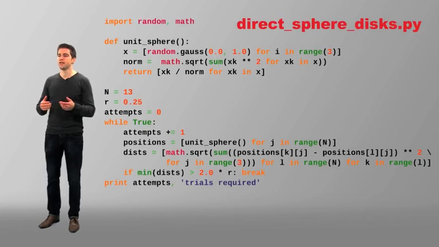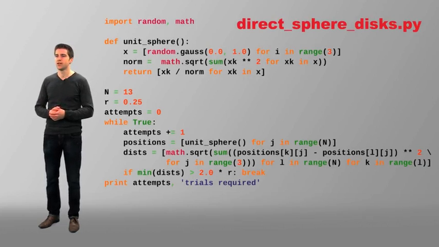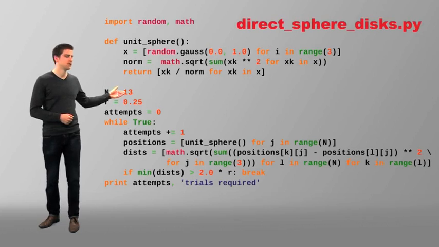So let us now follow our winning strategy of the last 2 months. We randomly sample the 13 positions of the blue disks on the surface of the unit sphere. In a first, naive approach, we uniformly sample these positions and check for overlaps. Of course, we are only interested in legal configurations, that is, configurations of non-overlapping disks, and we reject in case of an overlap. In Python, this direct sampling approach can be implemented as is shown here.